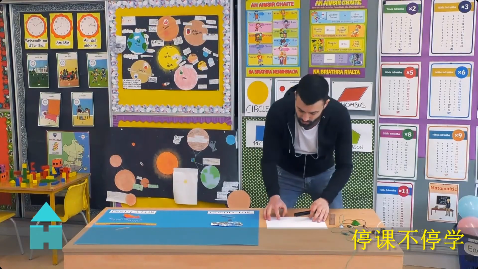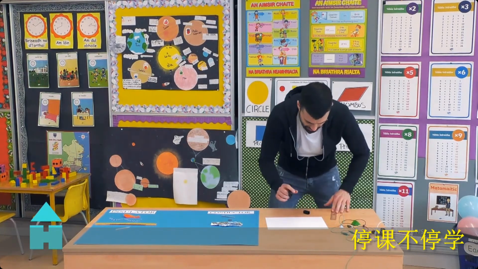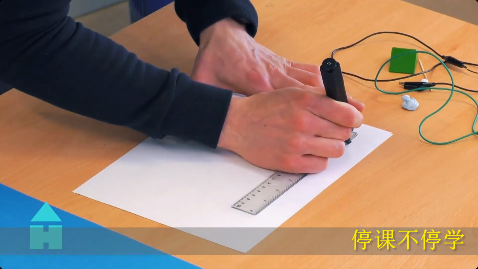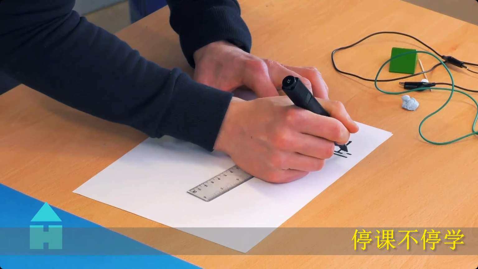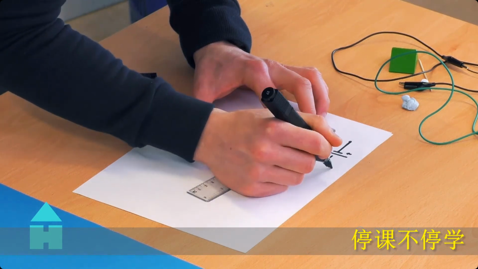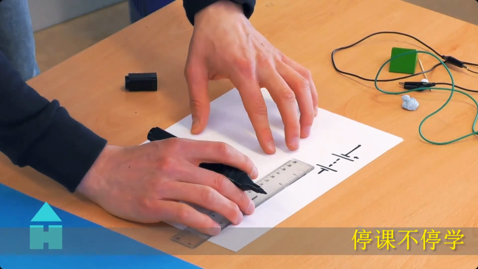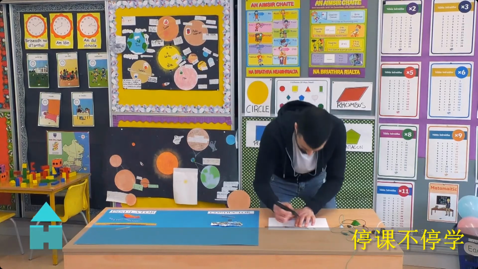Okay, here we go. I'm going to draw the circuit that we just made with the bulb. So we have our wire, we have our battery. Now I'm using the ruler just to make sure my wires are straight. Don't want to get any cross wires.